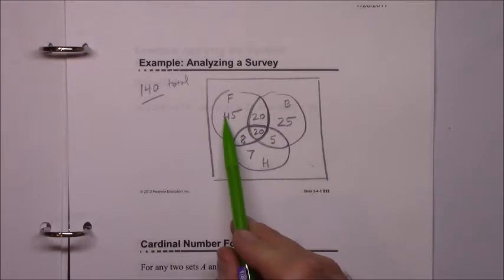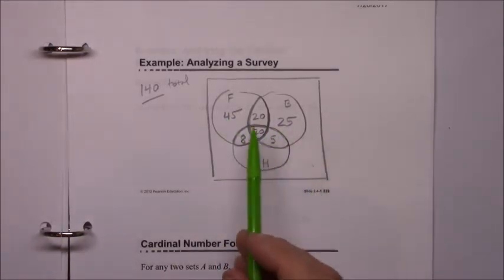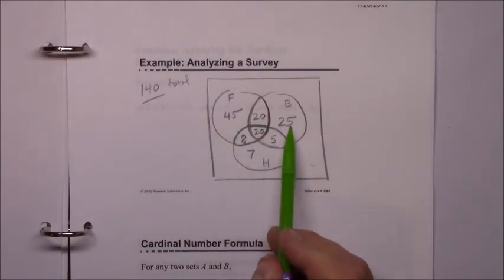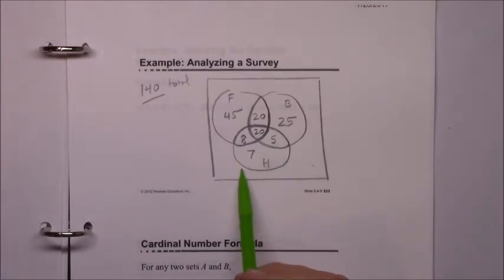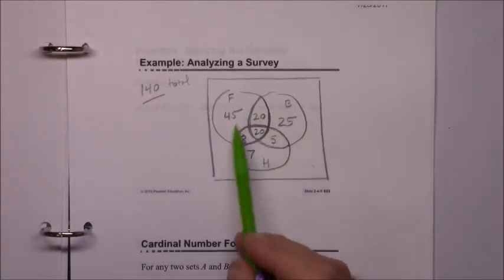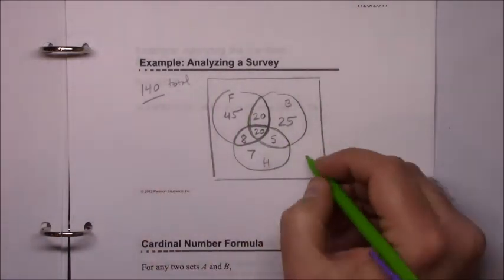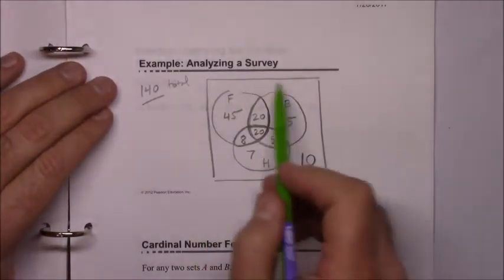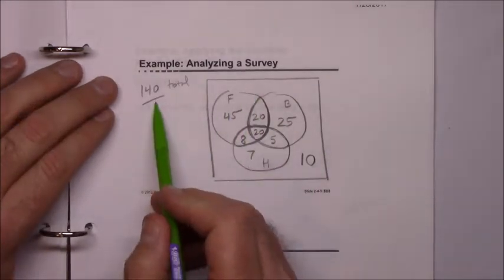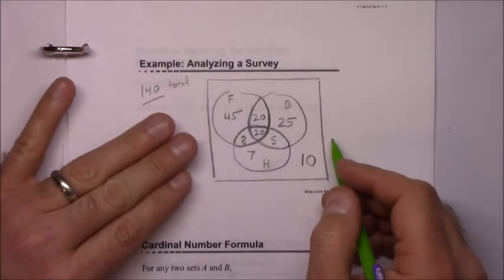So let's just add up all of these individual quantities. And again, you could use a calculator if you want, but 40 and 20 and 25, 8, 20, and 5, and 7. If you check that, that's going to add up to a total of 130. You have 140 people total in the survey, leaving us with 10 individuals on the outskirts. Now, all of these regions add up correctly to the grand total. Now that we've got a complete picture, we're ready to answer their questions.